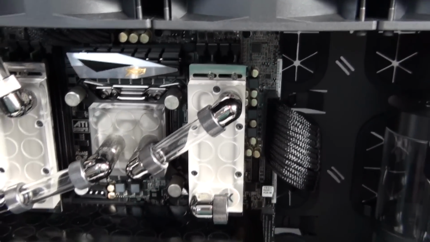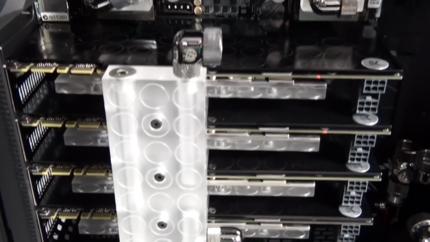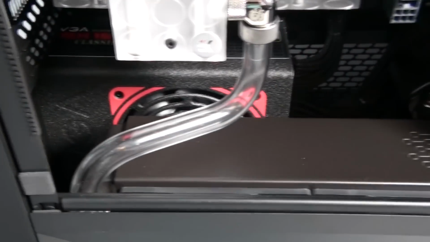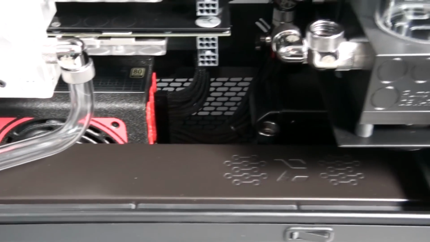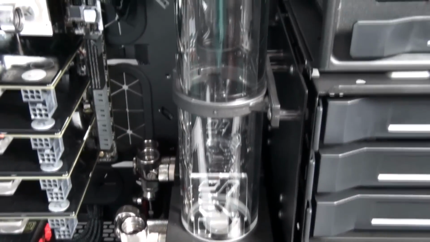Now this is something I've talked about many times. When you're building a loop, the first thing you should do is install the core water cooling components, so radiators, pumps, reservoirs. After that, you need to come up with your component order and tubing routing.